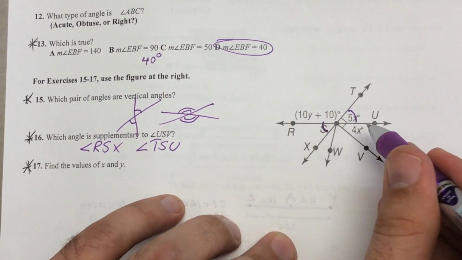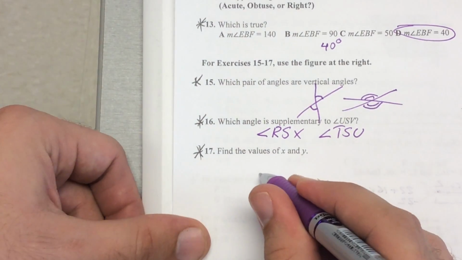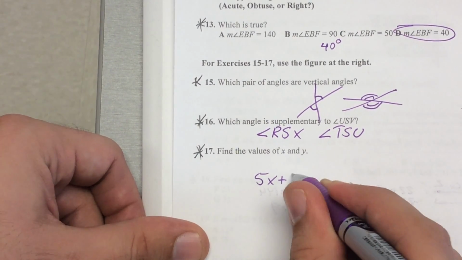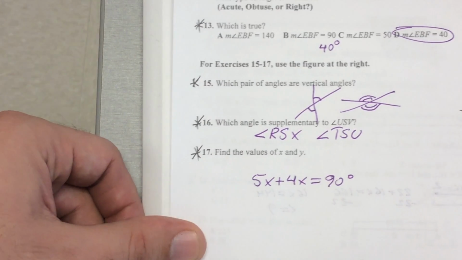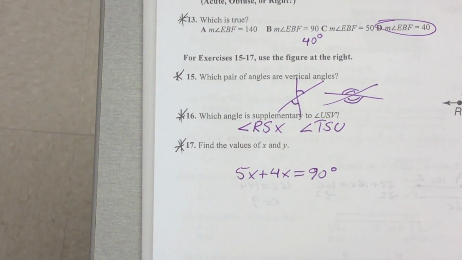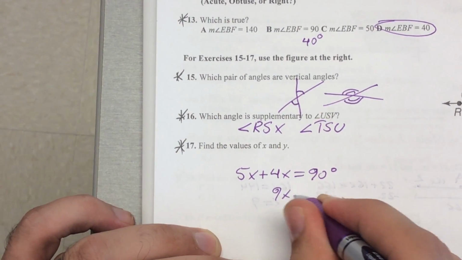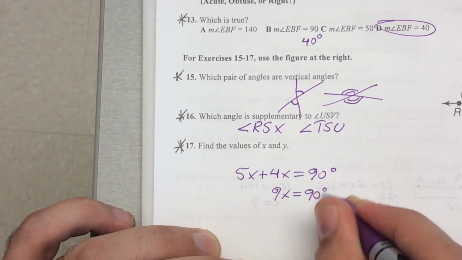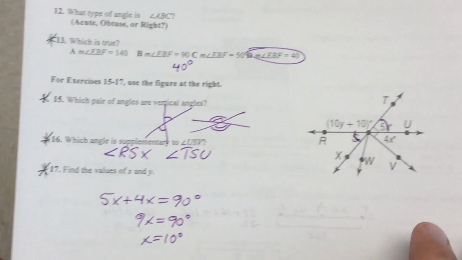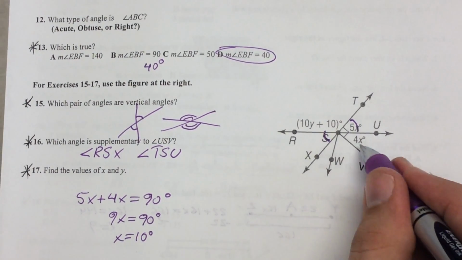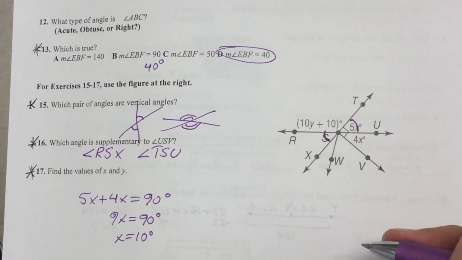So these guys have to be complementary. So we can make the statement right here: 5x plus 4x has to add up to 90 degrees. So that was that relationship there.